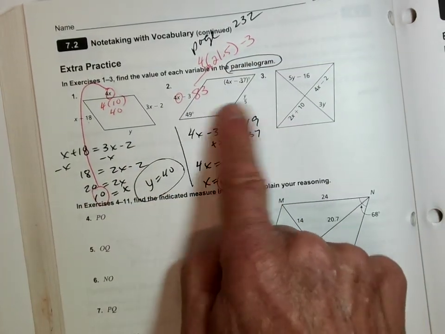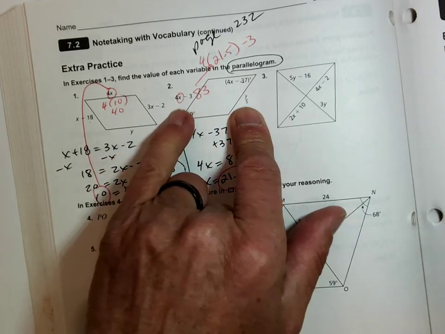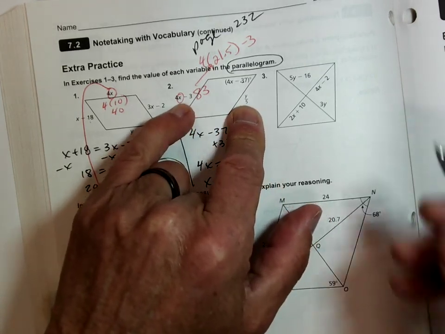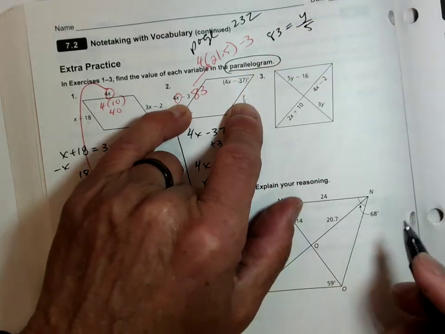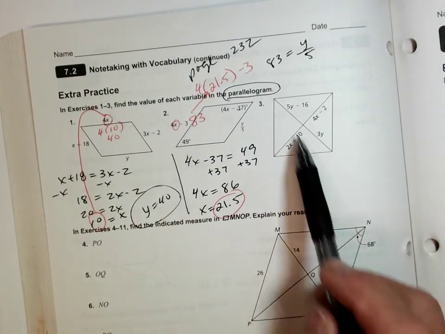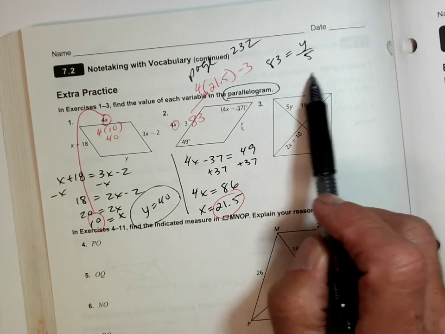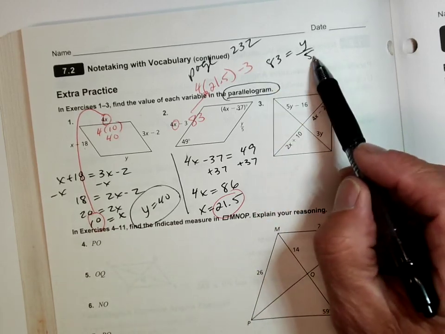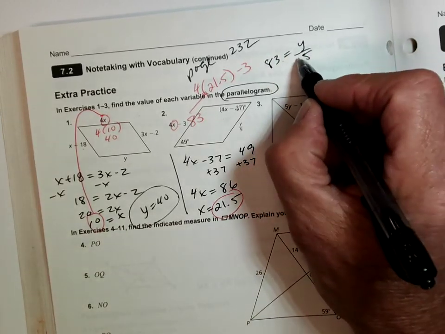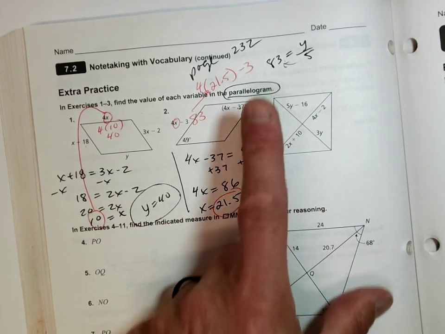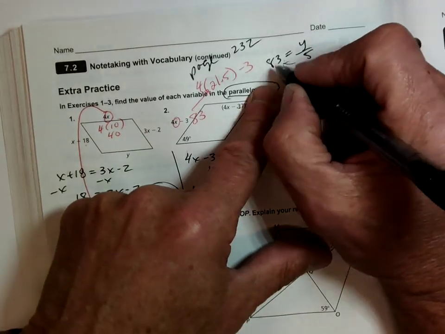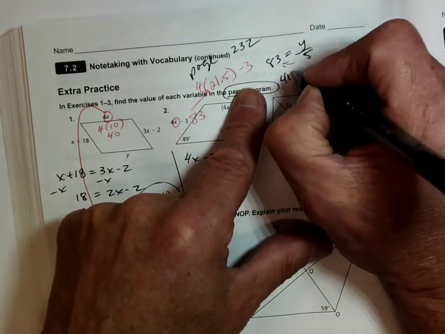So if I want to find y, I'll take these two and set them equal. So I'll say, all right, 83 is equal to y over 5. I'm going to multiply by 5. Does that make sense? Why I'm going to multiply by 5? Because I have to undo the divide by 5. So I'll multiply by 5, cross multiply. So it's 83 times 5. So y is going to be 415 degrees. Okay.